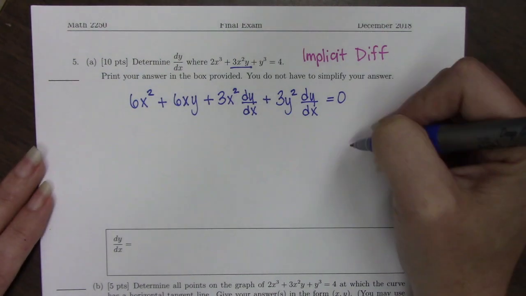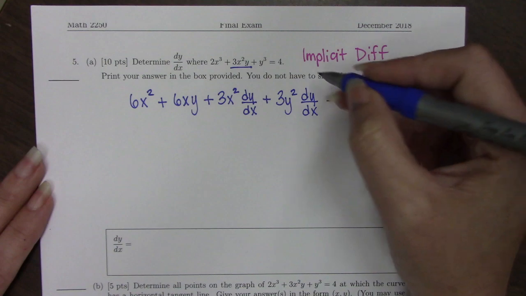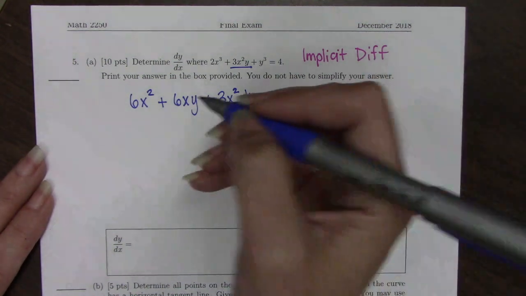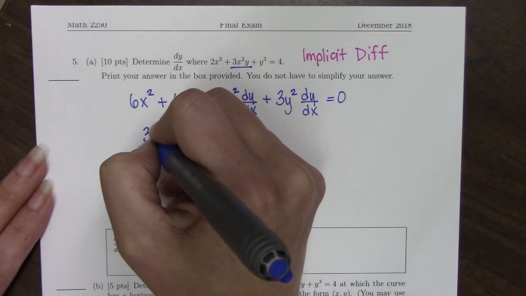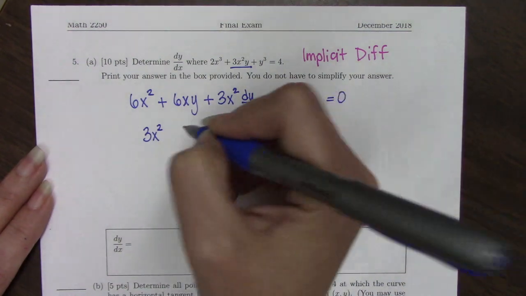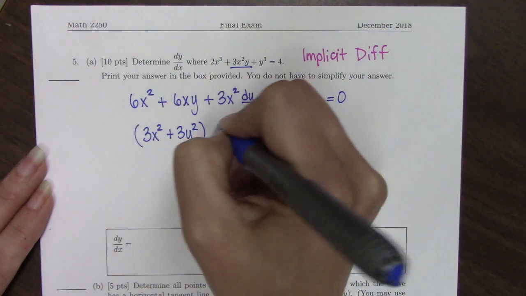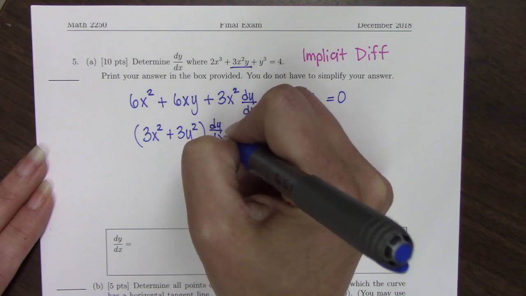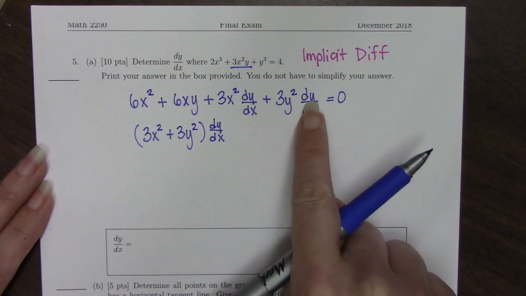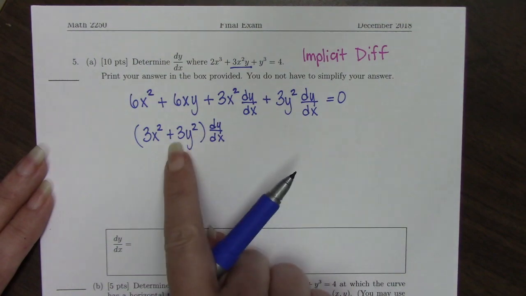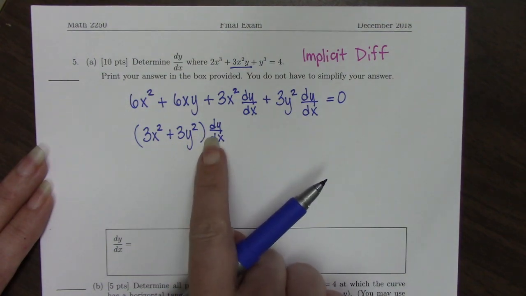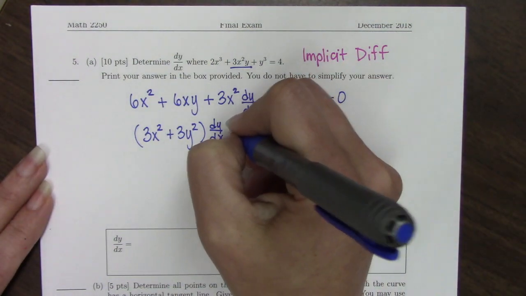From this point forward, it's just an algebra problem where we're solving for dy/dx. So I'm going to leave everything with a dy/dx attached to it on the left side. Since this term and this term had dy/dx's, I grouped them together and factored out the dy/dx.